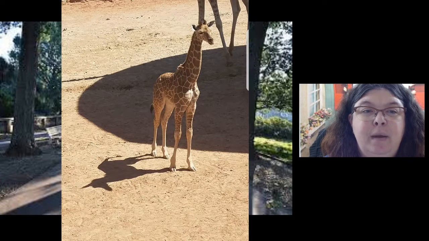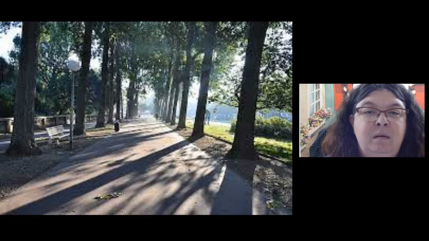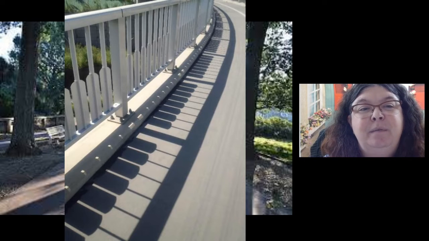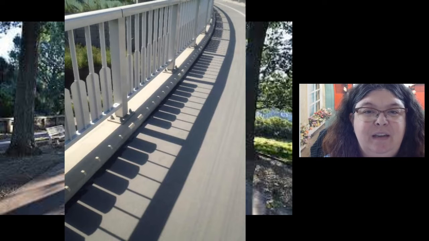Number 5. This is a giraffe. Tell me what the shadow of the giraffe looks like. Number 6. What does the shadow of this fence look like?